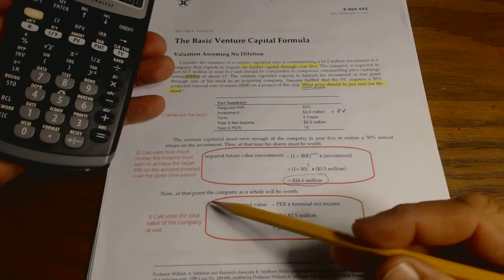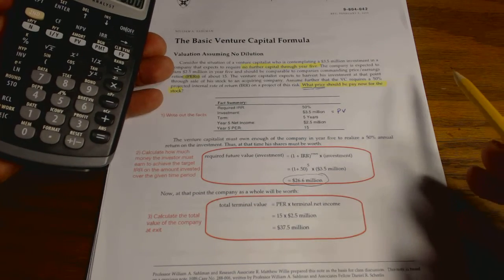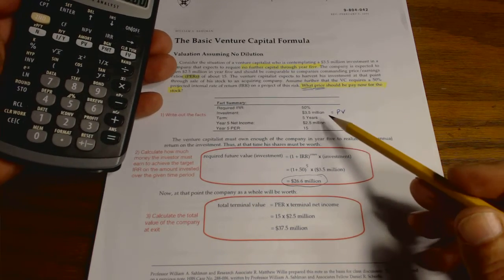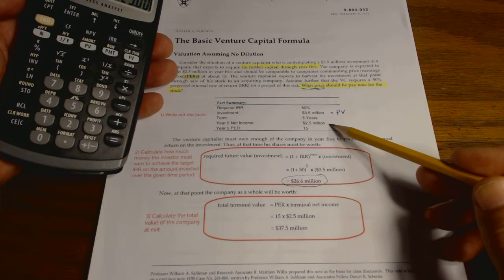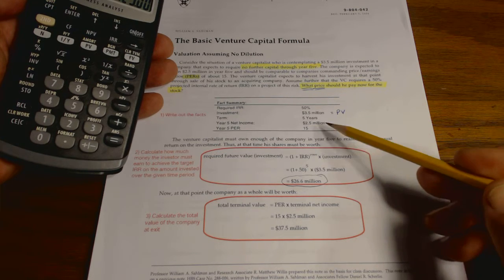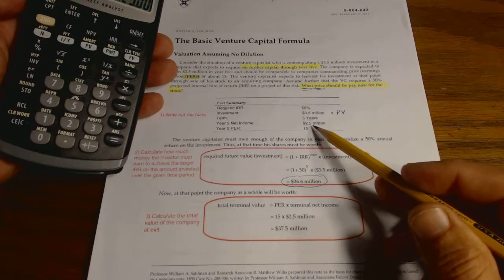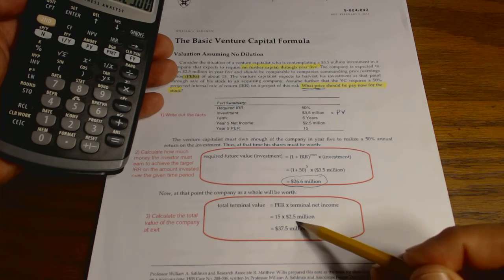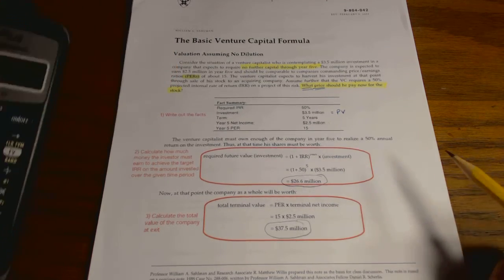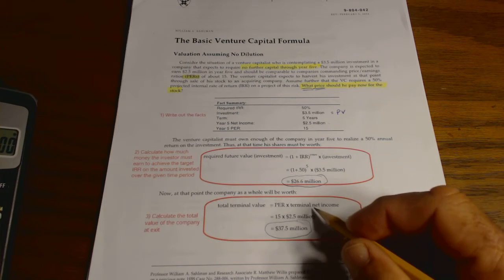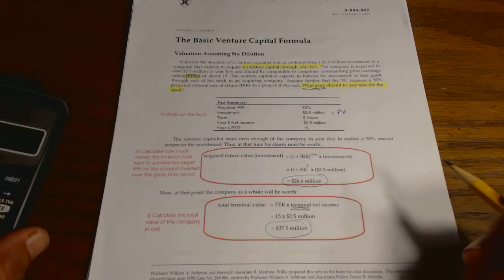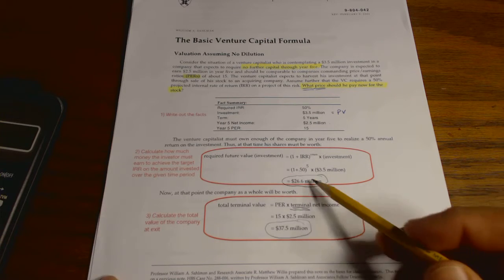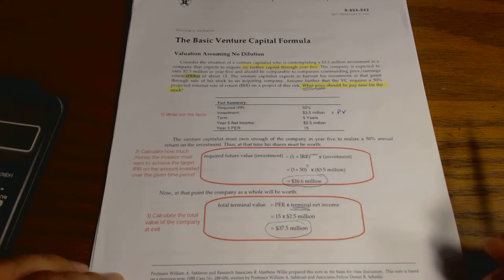Okay, now at that point, you also need to know what the company's going to be worth. So we talked about that before. It's his earnings in year 5, because that's when he's going to sell his portion of it, times the price earnings ratio. So 2.5 million times 15, 37.5 million. They call it the terminal value. So remember that term, terminal value, and the expected future value of his investment.